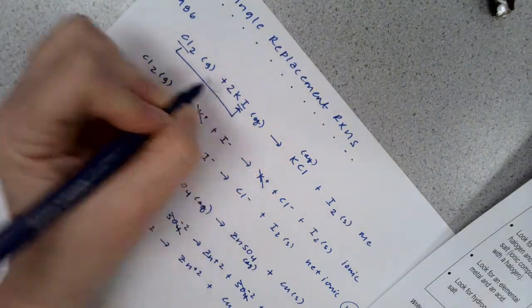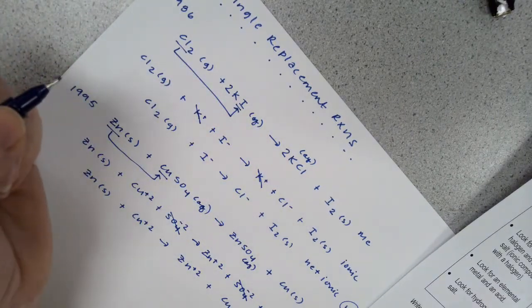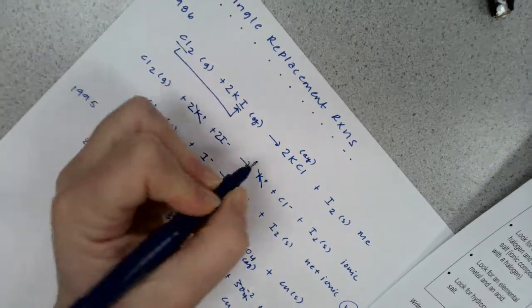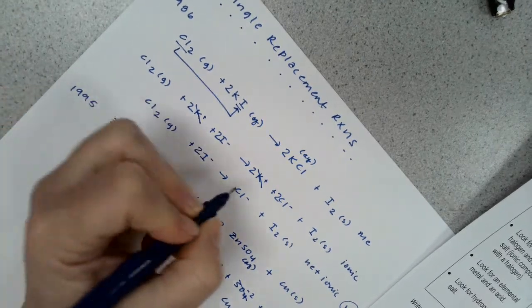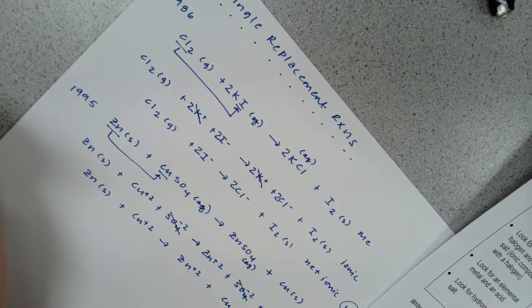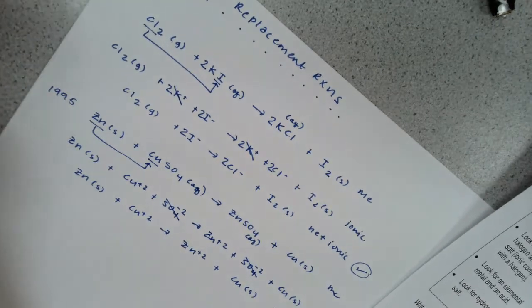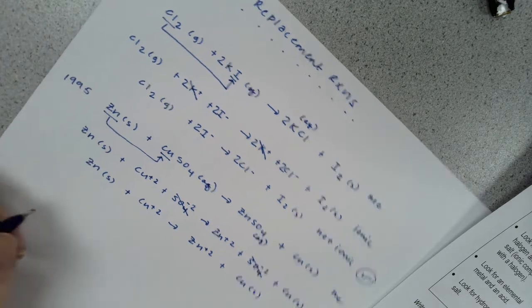So we need to put a 2 here to balance our iodines, and then we need to put 2 here to balance our KCl. So now let's distribute those 2s. So there should be a 2 here, a 2 here, 2 here, 2 here, and there's a 2 here, and there's a 2 here. Okay, so now that's straight. Okay, all right, sorry about that. Okay, so we've done a non-metal and we've done a metal single replacement. So now let's switch to double replacement.